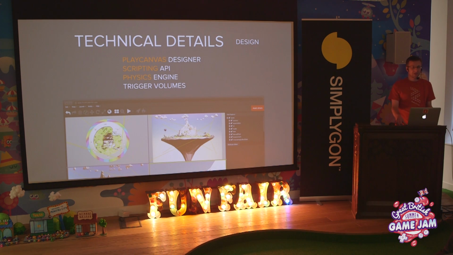And then on the design side, our centerpiece of the toolset is the PlayCanvas Designer, which is a visual editor for the software. And again, it has all the sort of things that you'd expect from a game engine: scripting API, a physics engine, trigger volumes, just a visual interface to all this sort of stuff.